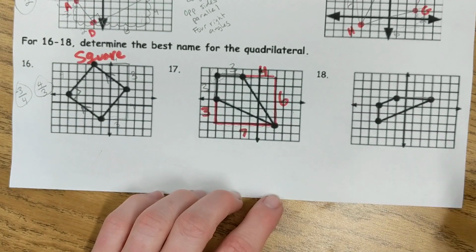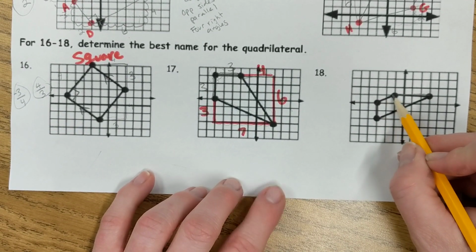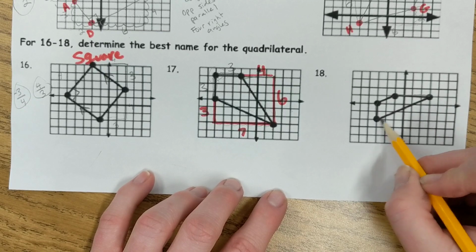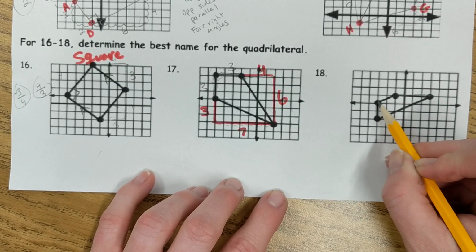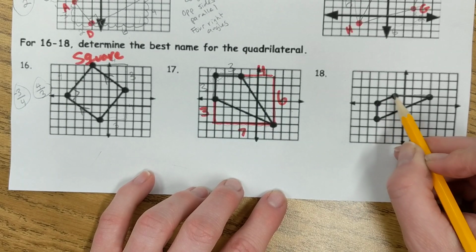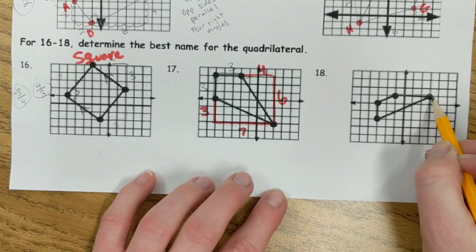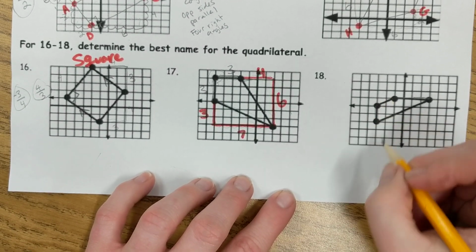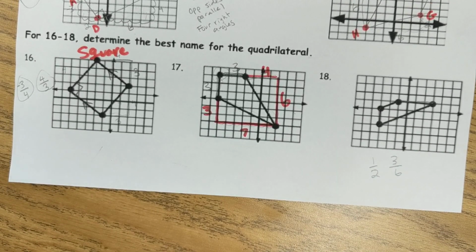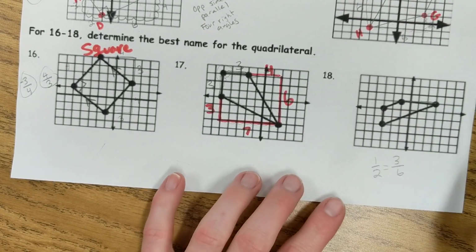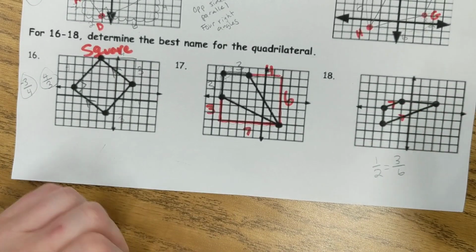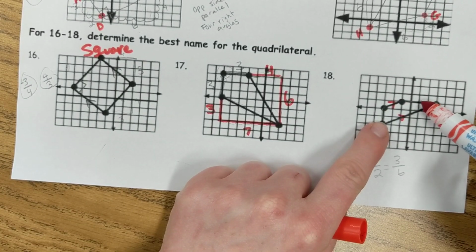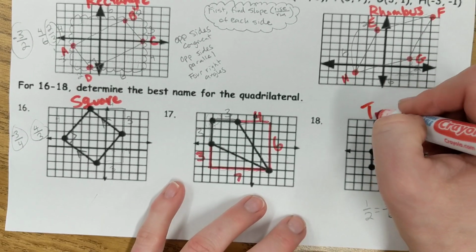This one, we can see that the slope of this and the slope of this are not the same. This has a slope of up 1 over 2, and this other base would have a slope of up 3 over 6. Up 3 over 6 is the same as up 1 over 2 because they reduce to be the same thing. So these are parallel bases. And these are not parallel legs, so it's not a parallelogram, which means it has to be a trapezoid.